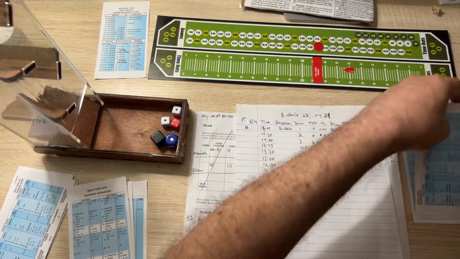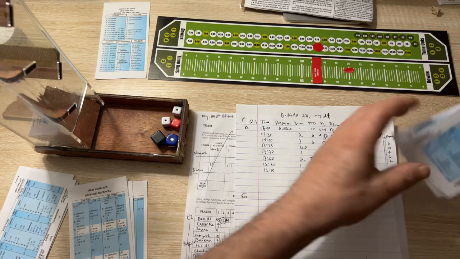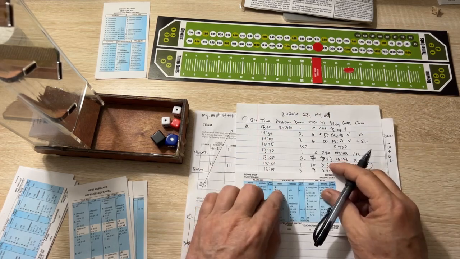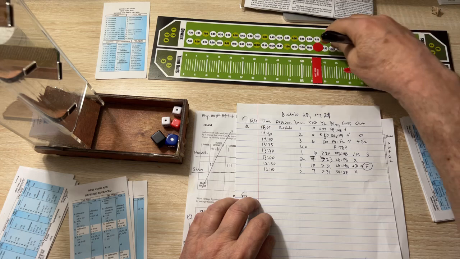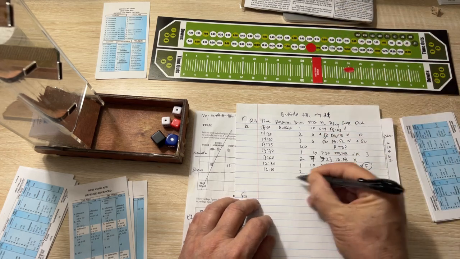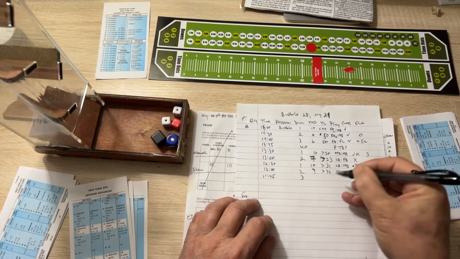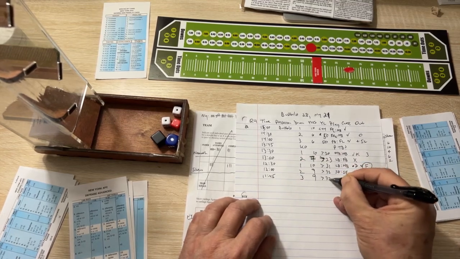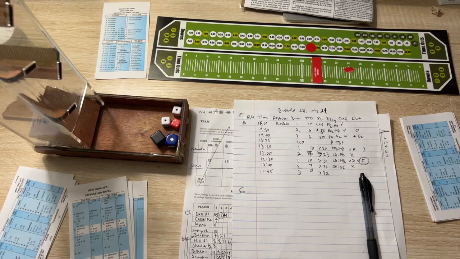This could be trouble. Incomplete. Incomplete. 2nd down. 3rd down and 9. Nice play in the secondary for the Jets. This is a big conversion attempt. Beautiful secondary there by the Jets.